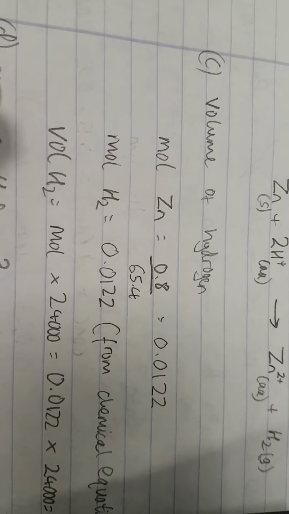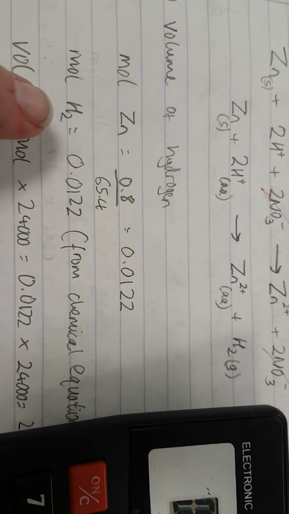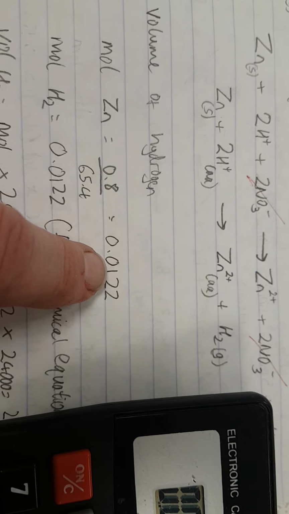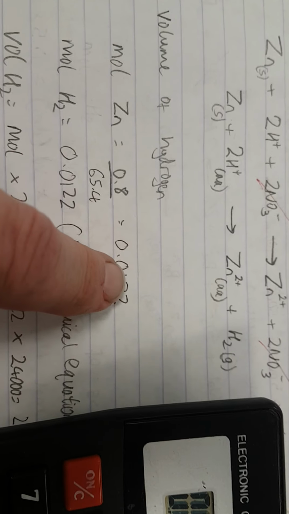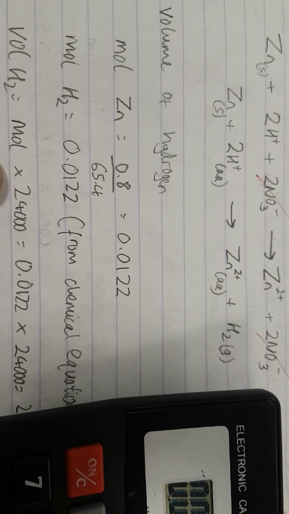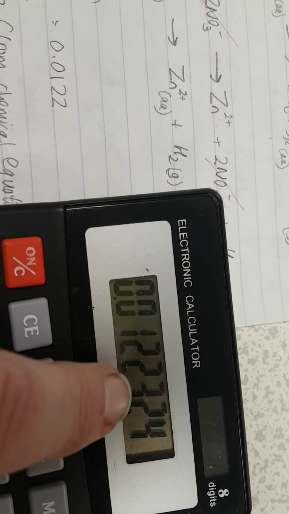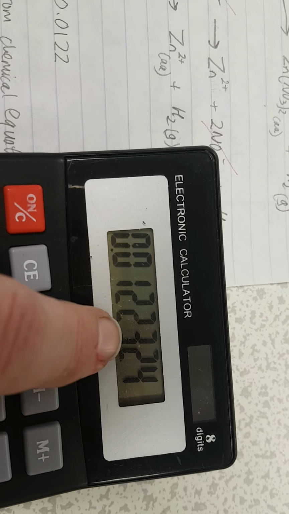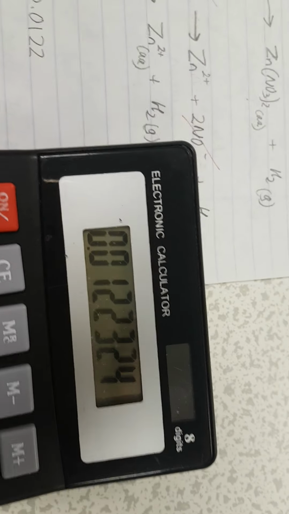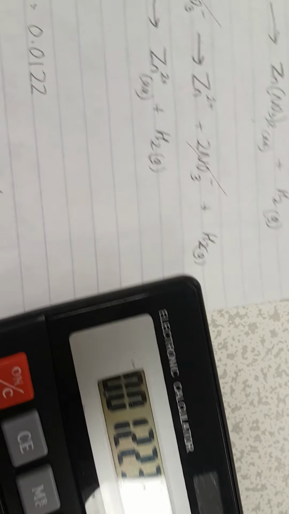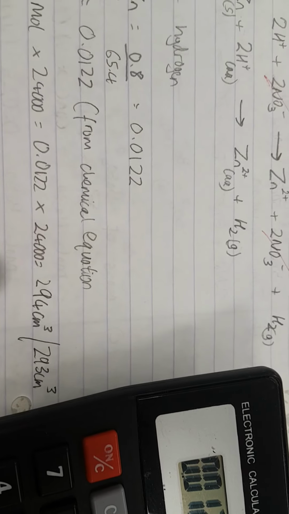And when you're getting your volume of hydrogen, you can either have used the 0.0122 that you've noted down as your answer, times 24,000, or examiners will allow you to carry forward the number on your calculator and just do that number times 24,000. And that's why I've put 2 separate answers.